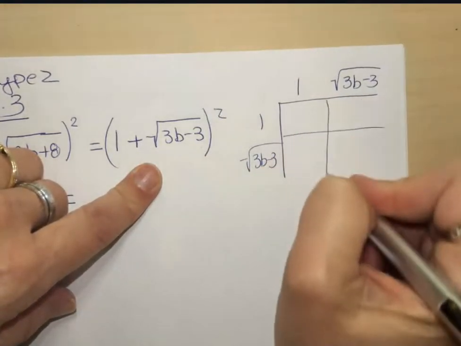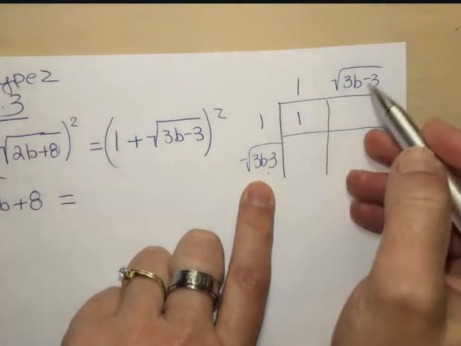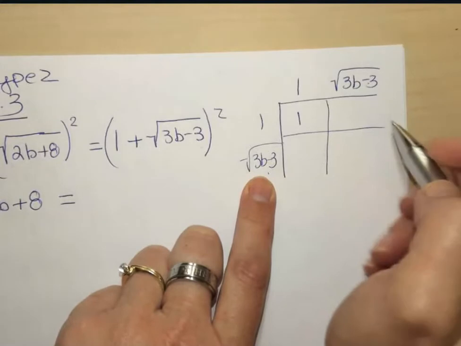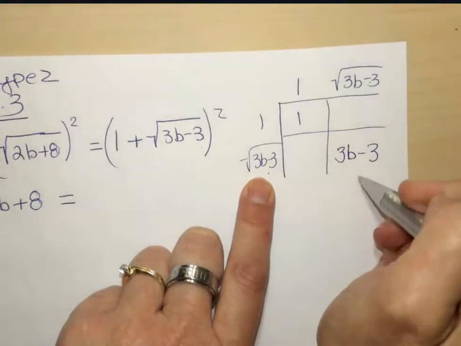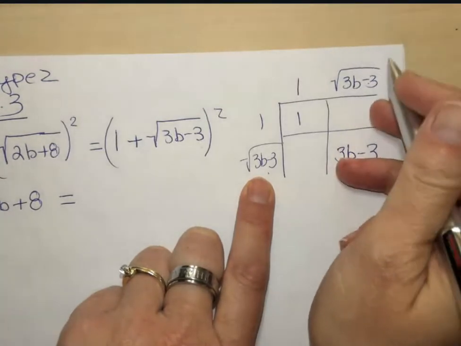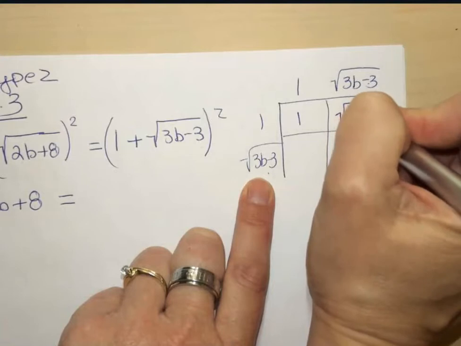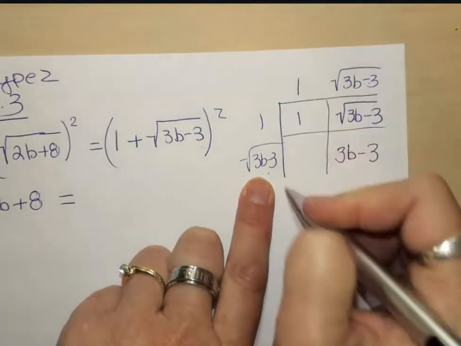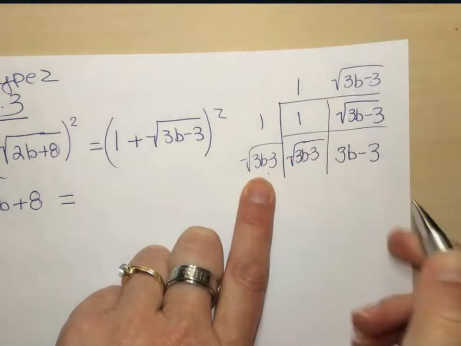So 1 times 1 is 1, that's easy. The square root of 3b minus 3 times the square root of 3b minus 3 is 3b minus 3. That's easy, because I'm just squaring it. Now, 1 times the square root of 3b minus 3 is the square root of 3b minus 3, and there are two of those.